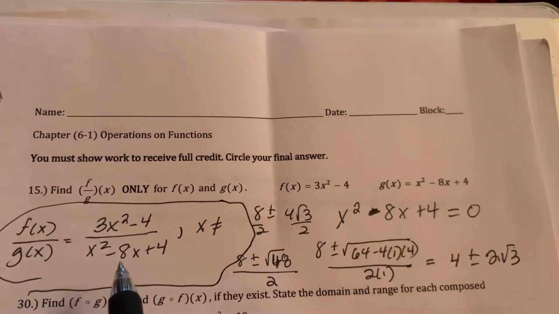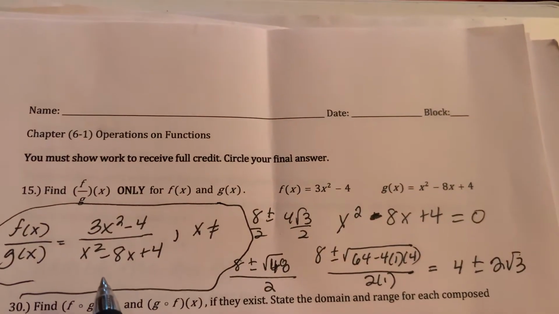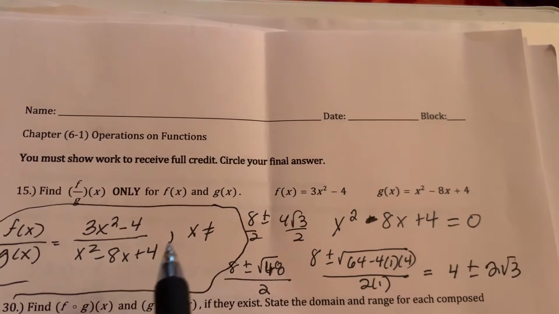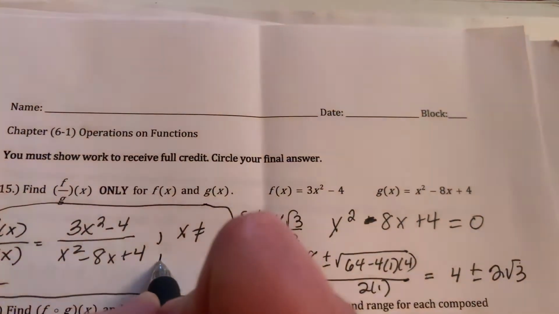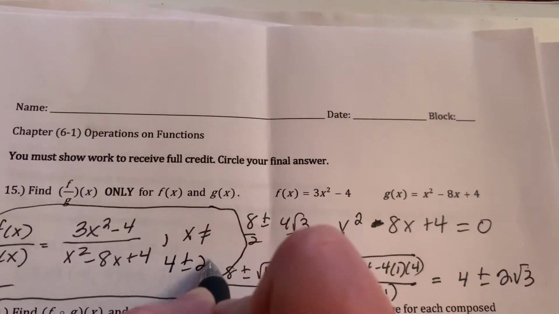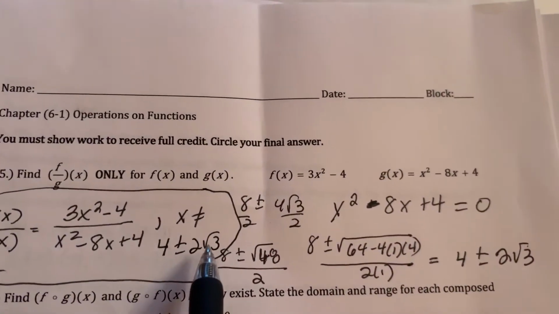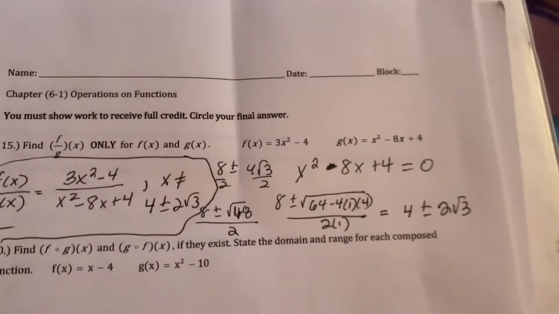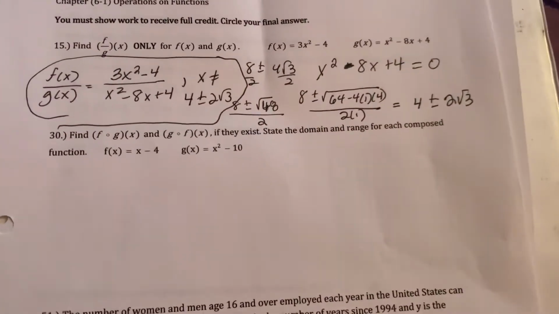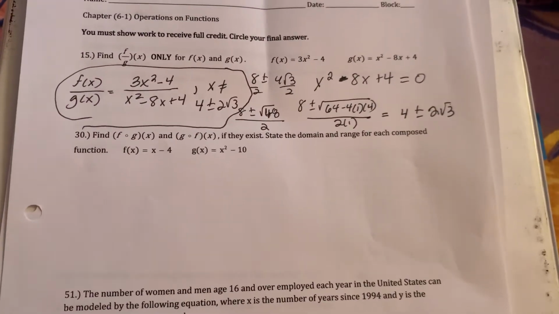Here is your f over g of x. And by the way, x cannot equal 4 plus or minus 2 root 3, because if I plug this in, I'll get 0. We don't want that. All right, the next one is find f of g of x and g of f of x.